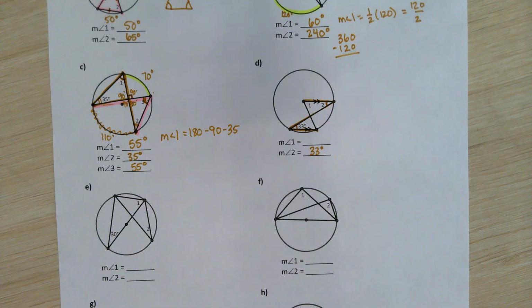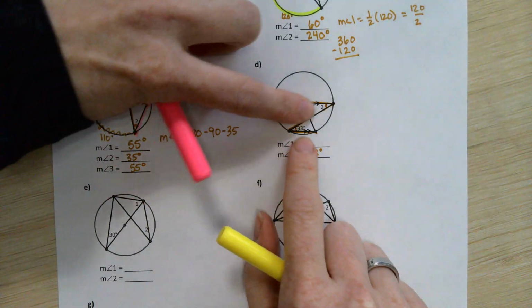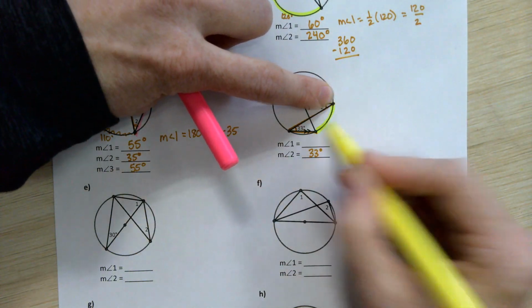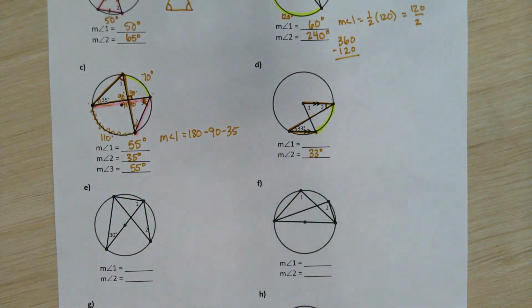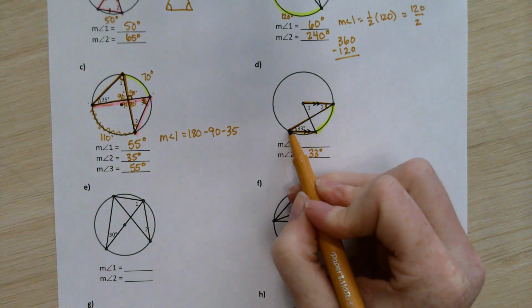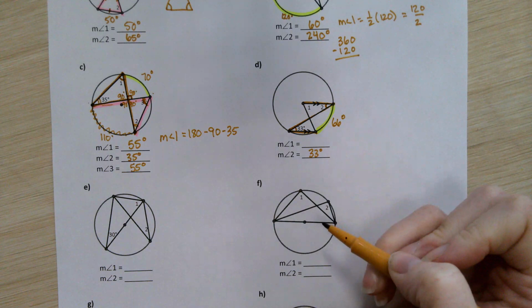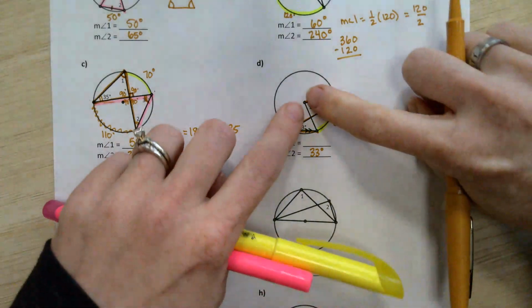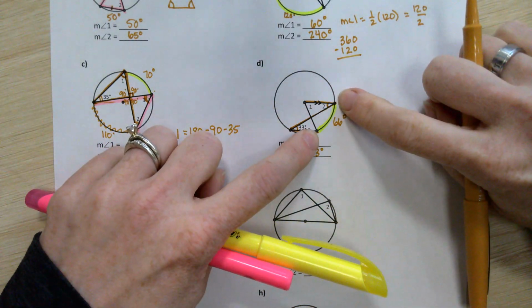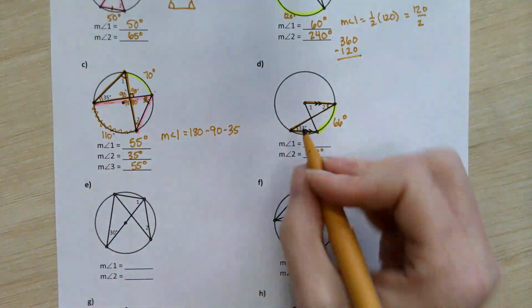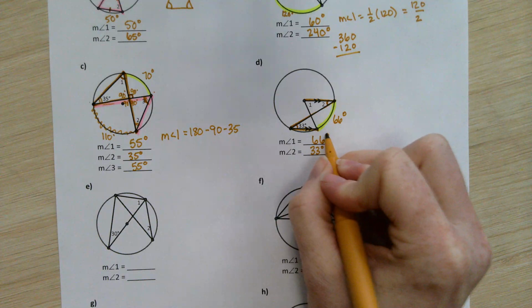Now that 33-degree angle also makes its way out to the circle and intercepts this arc right here. Since that angle is on the circle, I would need to double the angle to turn it into the arc. Angle 1 is at the center, but it intercepts that same arc. Since it's at the center, it will just equal the arc. So angle 1 will be 66 degrees.